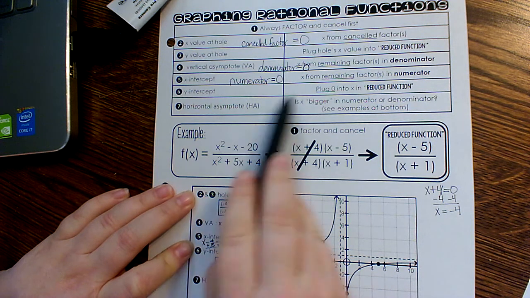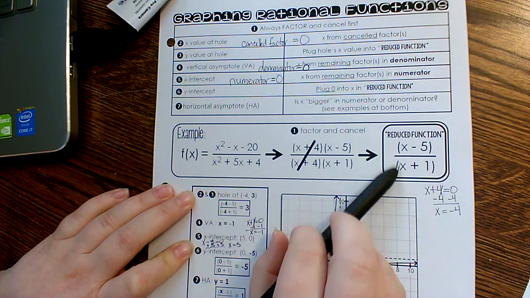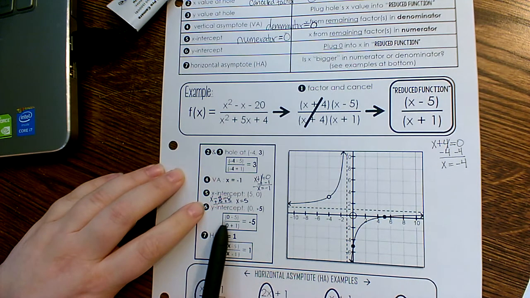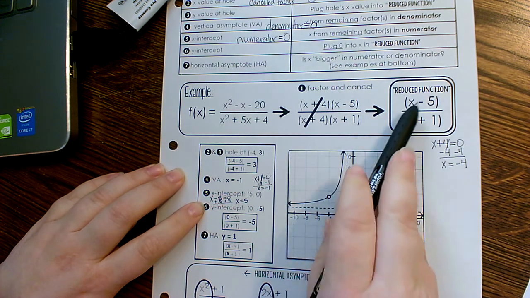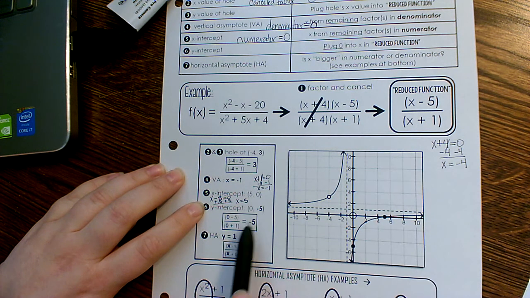The y-intercept, you just plug in 0 into that reduced function. That means replace the x with the 0. You can see the work written right here. They just put a 0 in for both of these x's in the reduced function. 0 minus 5 on top is negative 5.